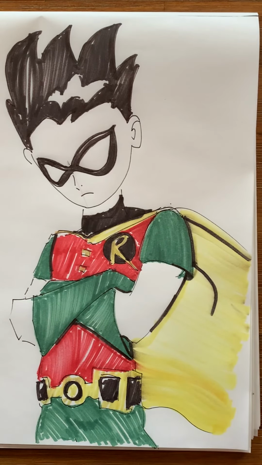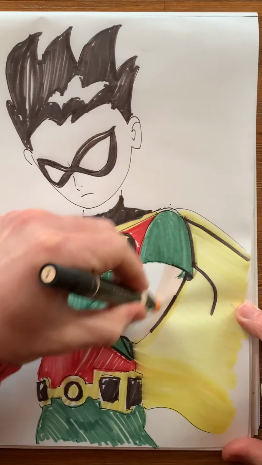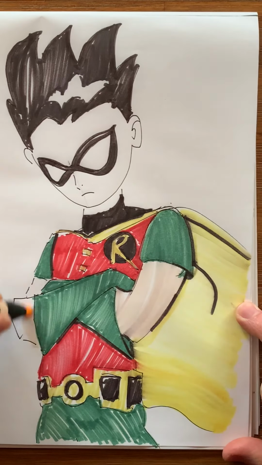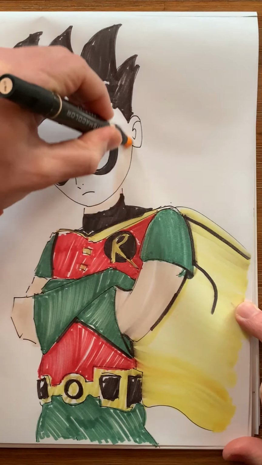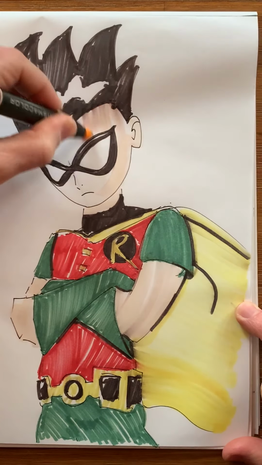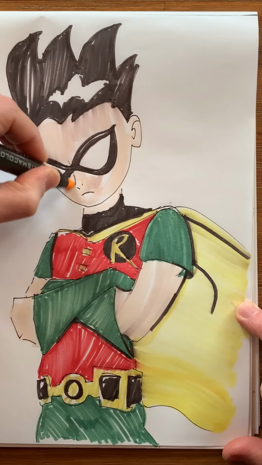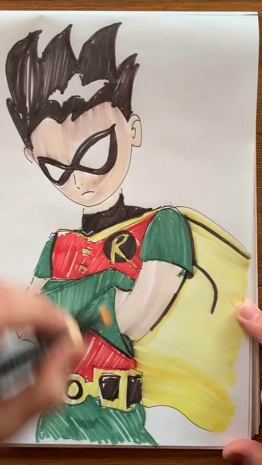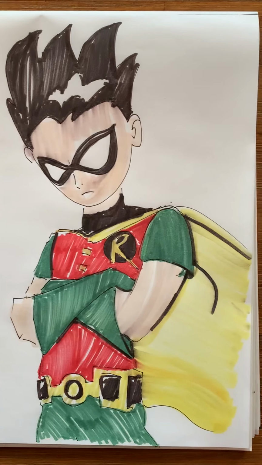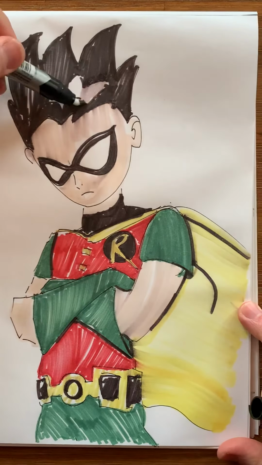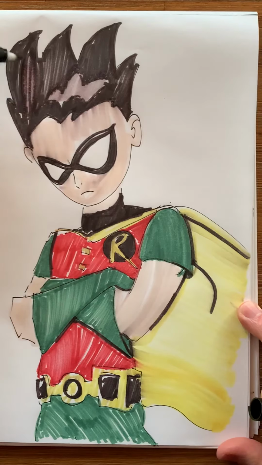All right, let's move on to skin tone. Skin tone, I'm going to use a peach color. And for his face. Leaving that centerpiece open in his mask. And this is that other marker I was talking to you about before. It's called a blender, and it will tell us where the highlight's going to be, like that, by adding a little color in there.